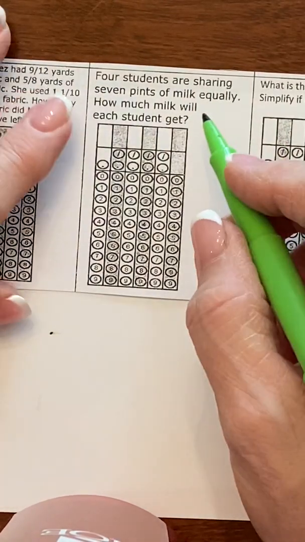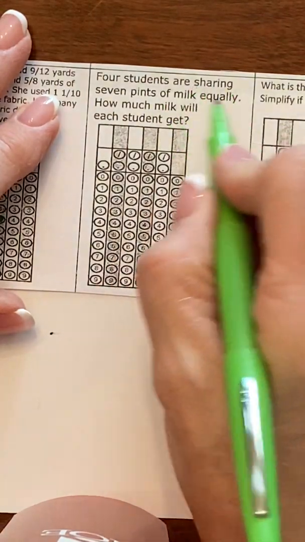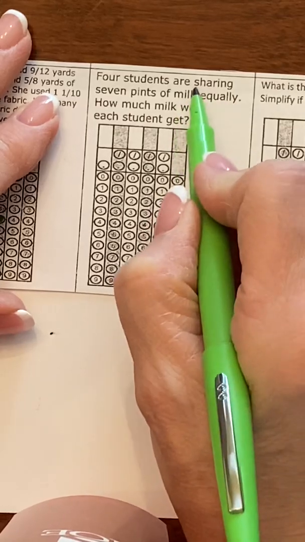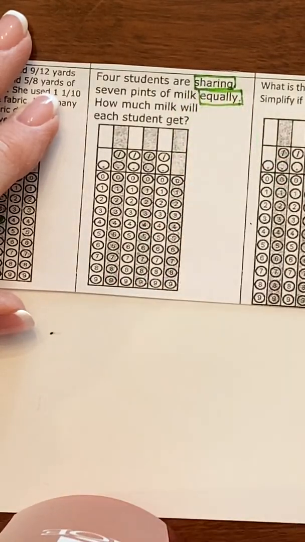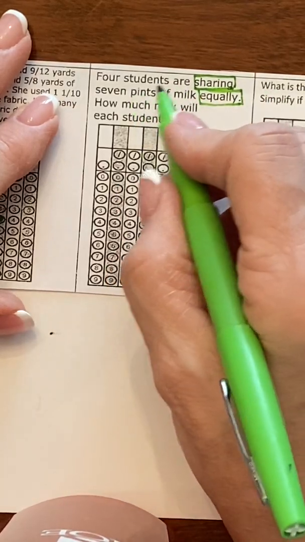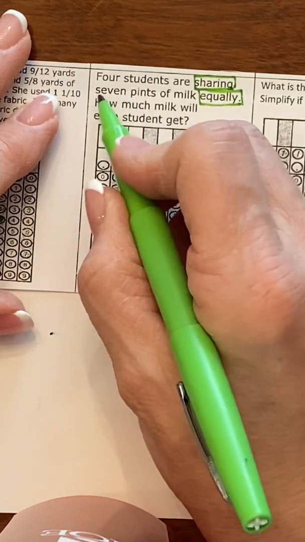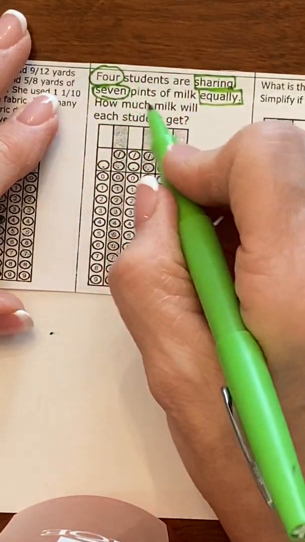And this one is very simple if you understand that you're dividing. When you see sharing equally, 4 students are sharing milk equally. What are they doing? They're sharing equally. So what does that mean? Probably dividing, huh? 4 students. Okay, 4 students are sharing, but what are they sharing? 7 pints of milk. So what goes first? What is being divided? The milk.